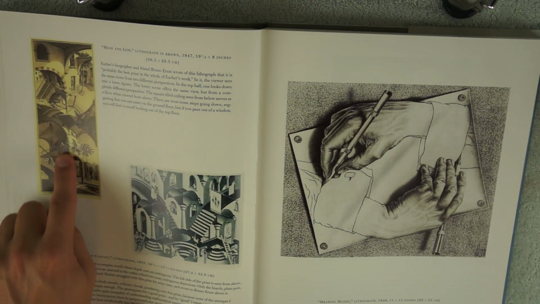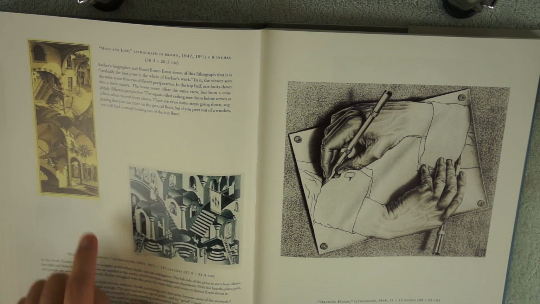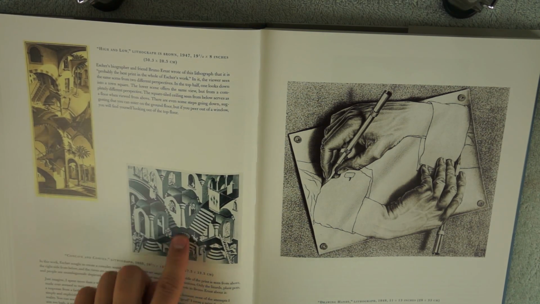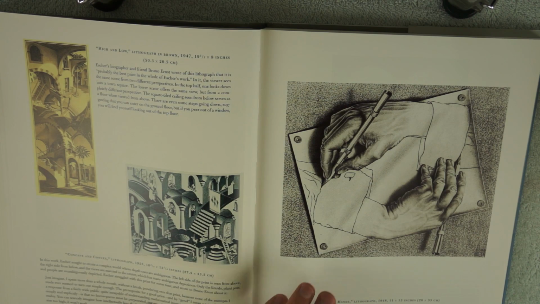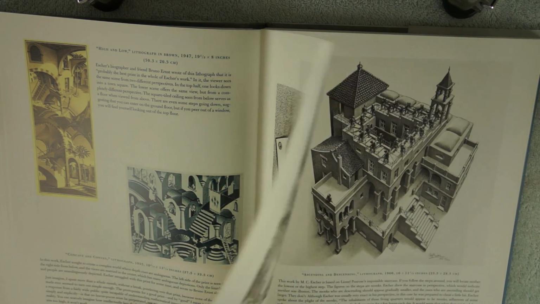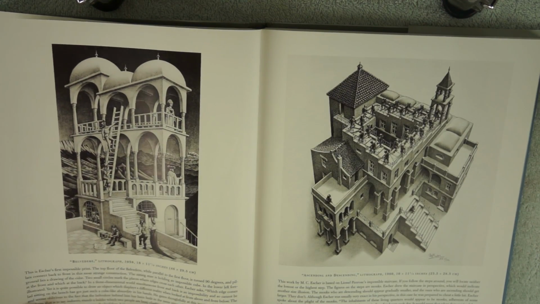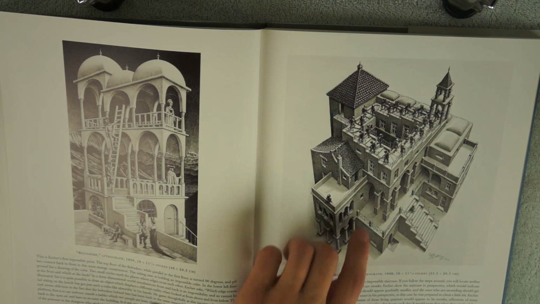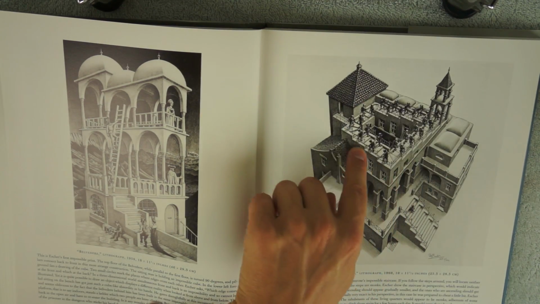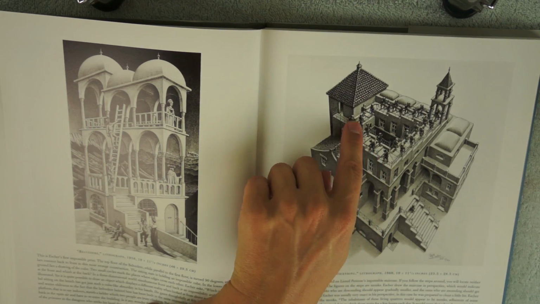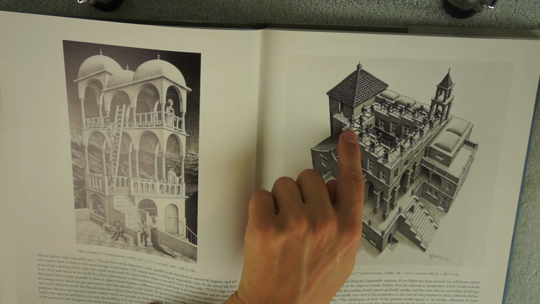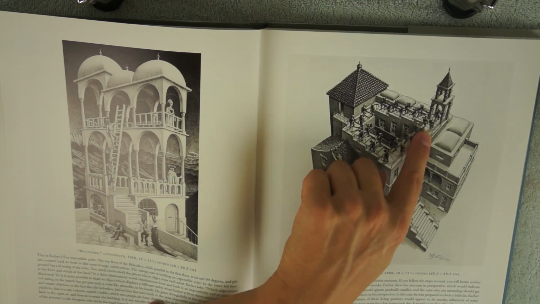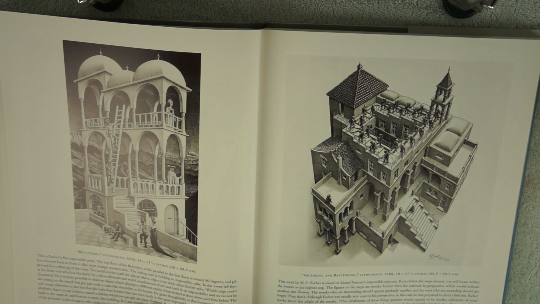Here we have multiple perspectives, but done in a completely different and complex manner. This is one of my favorites, where it looks as if the steps are always going up or always going down in a circle.